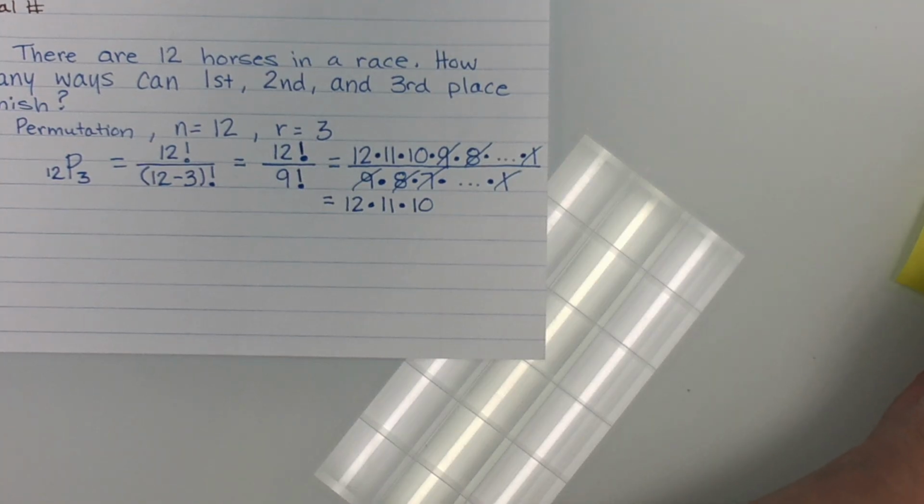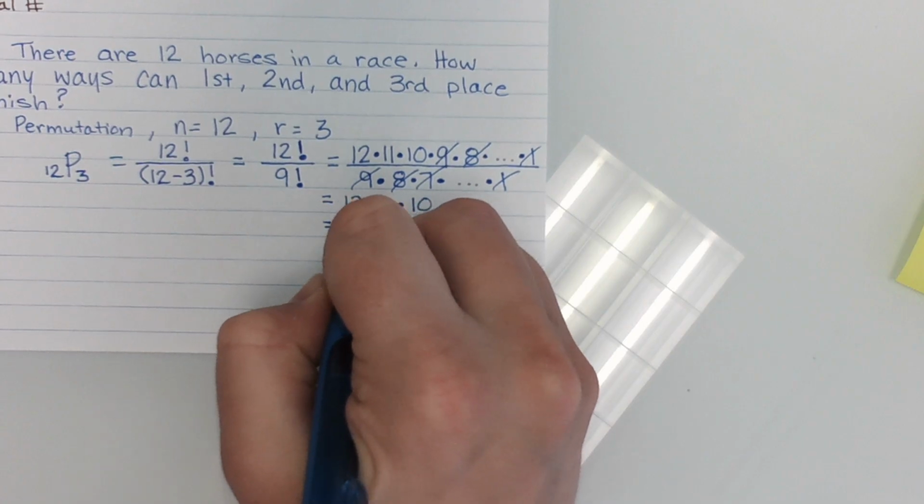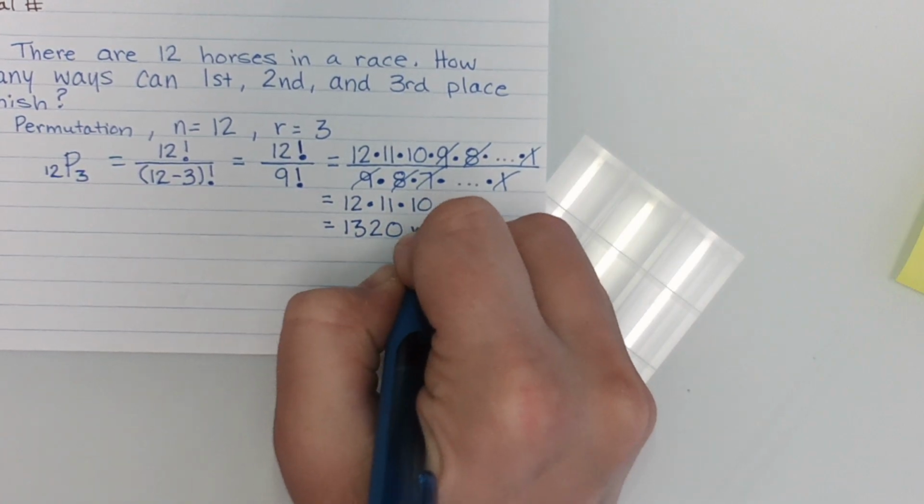How many different ways can these horses get first, second, and third place? 12 times 11 times 10 is 1,320 ways.